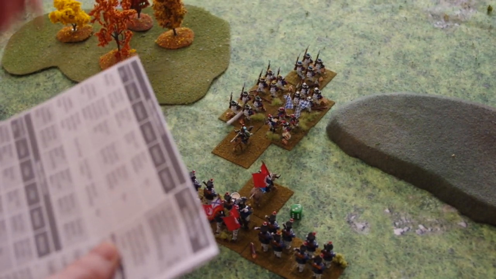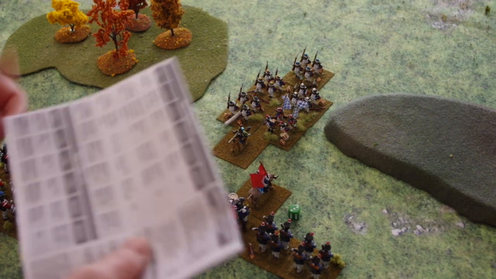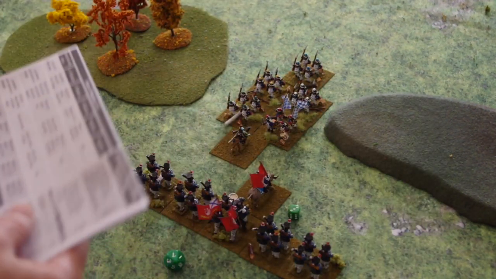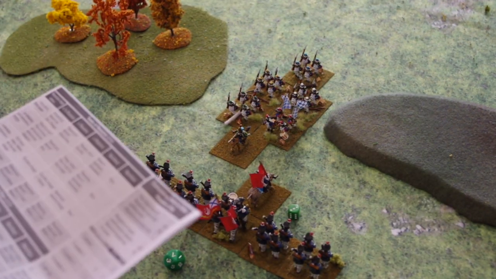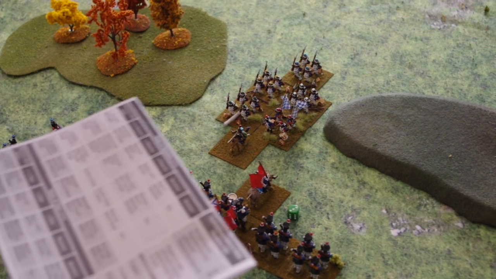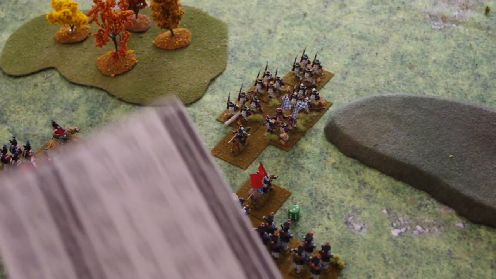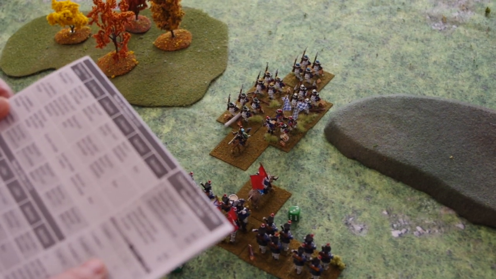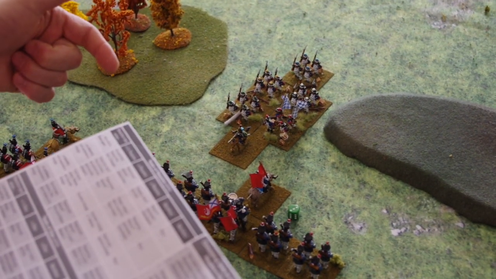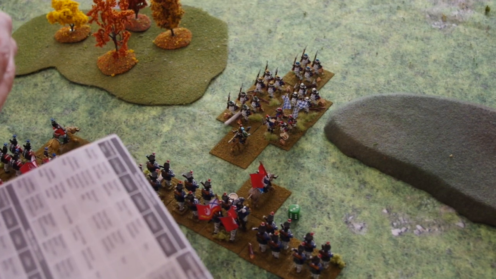That's actually more for routing units. And then if you're in some kind of cover, woods or a town or whatever, then that gives you a shift to the left. But that's how reaction tests work. There's a reaction test for being fired upon. That one is the one that gets used the most during a game. There's also a reaction test for when you're receiving a charge.